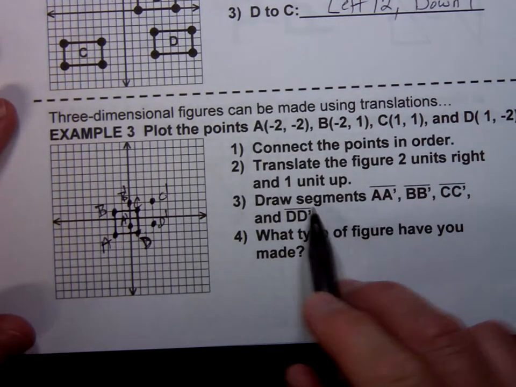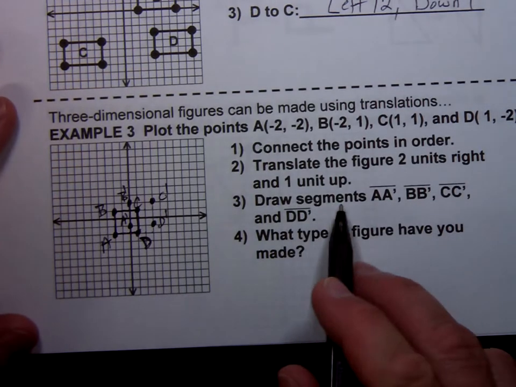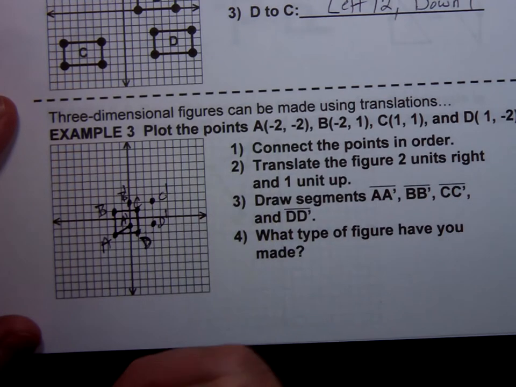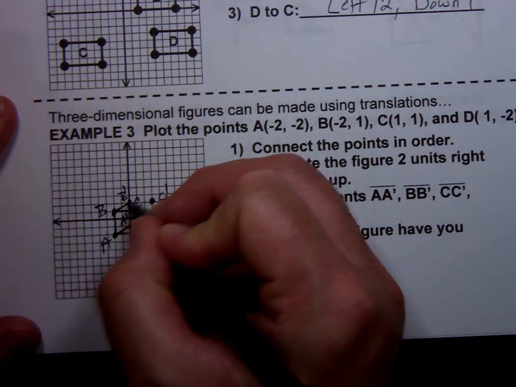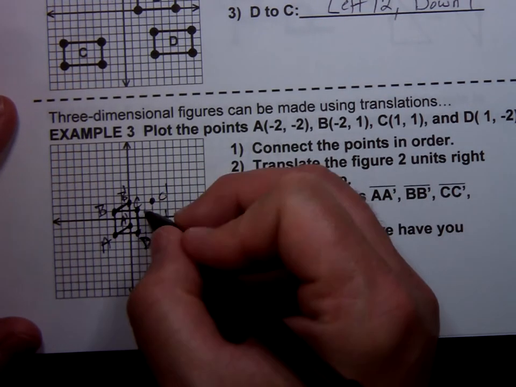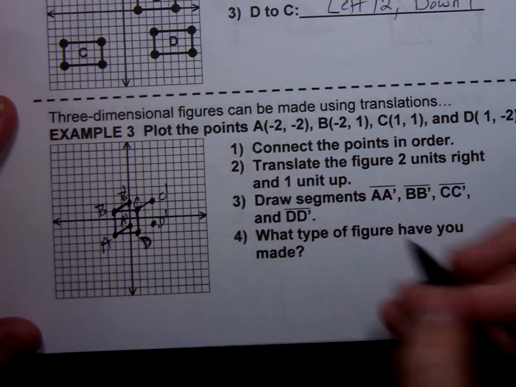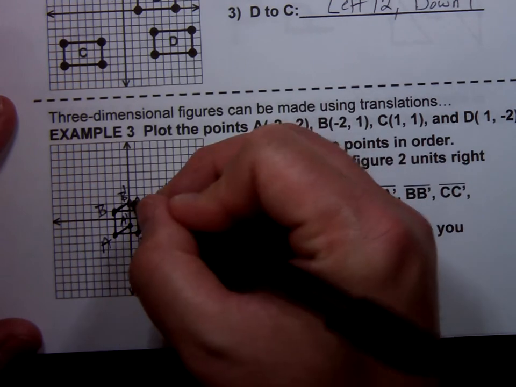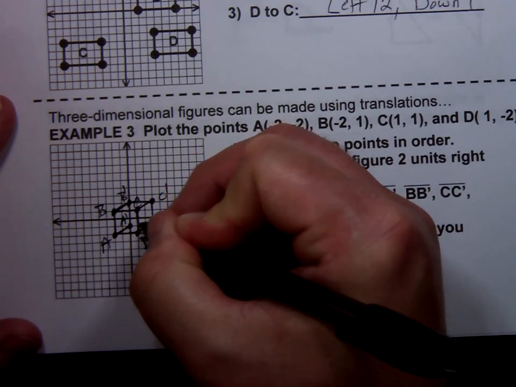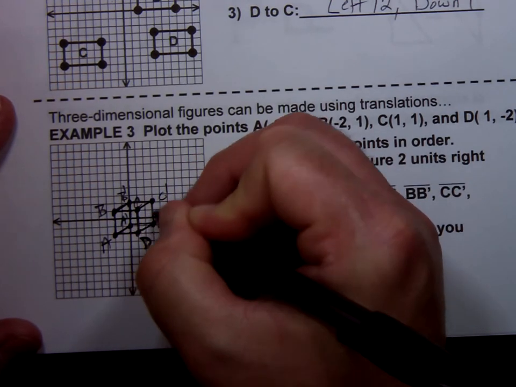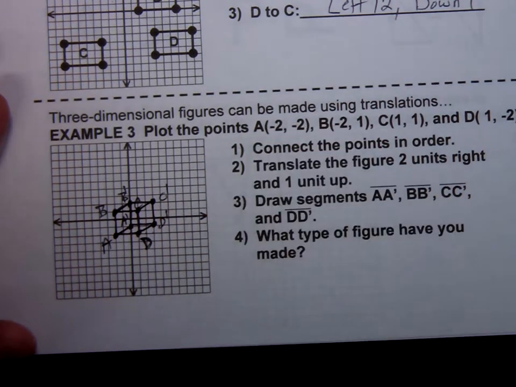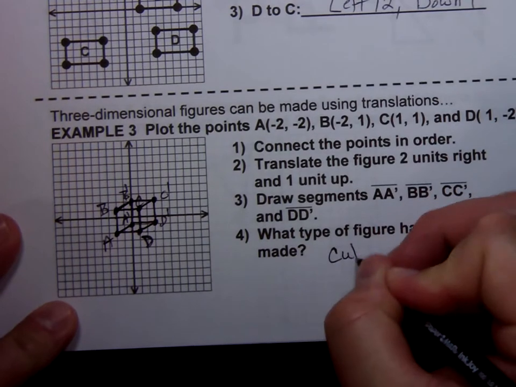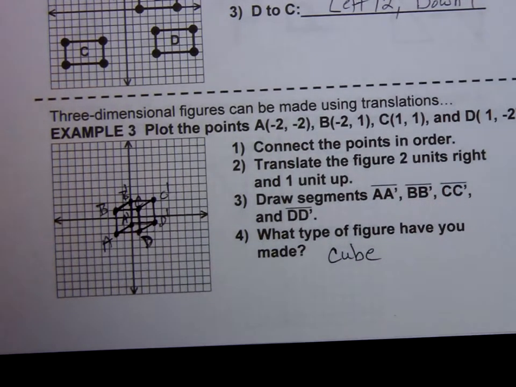Alright, it says draw segments A to A prime, line segment B, B prime, line segment C, C prime, and line segment D, D prime. And what I forgot to do earlier is connect the 4 that we made just a moment ago, just like we had on the original. And you should notice that we have now a cube, or at the very least a rectangular prism.